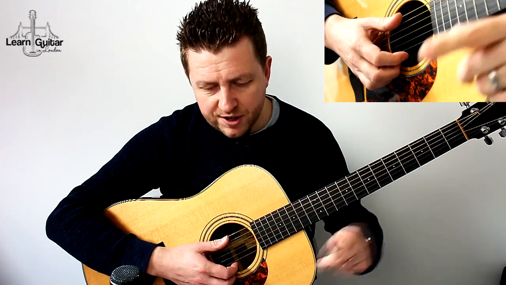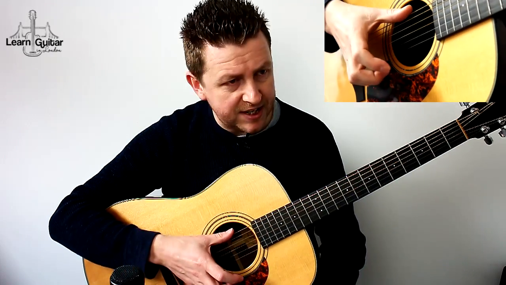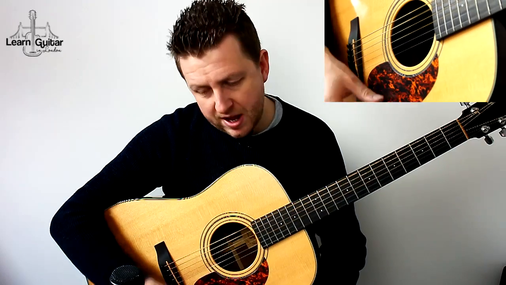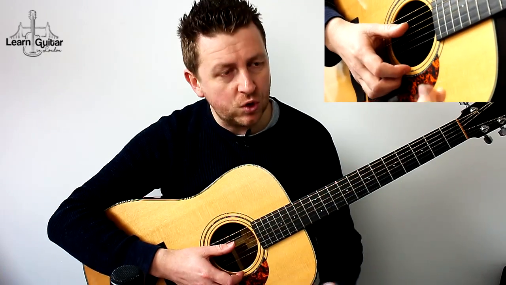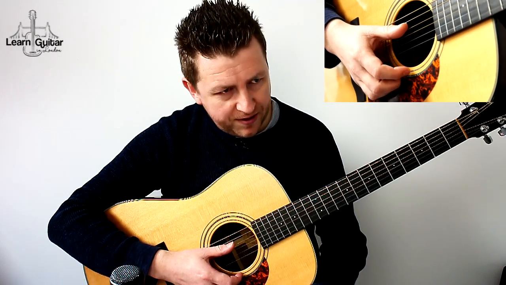So if there was a whole load of zeros all on top of each other, on all the strings, it would be like this. That's a strum. And that's used to indicate things called chords or chord boxes, which we will learn about in the next video.